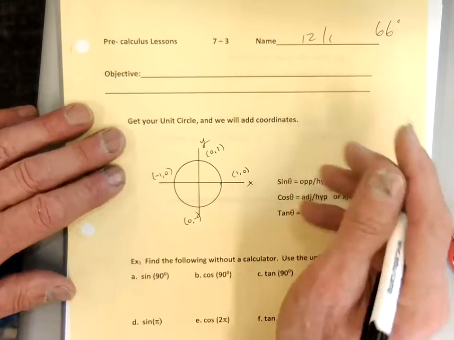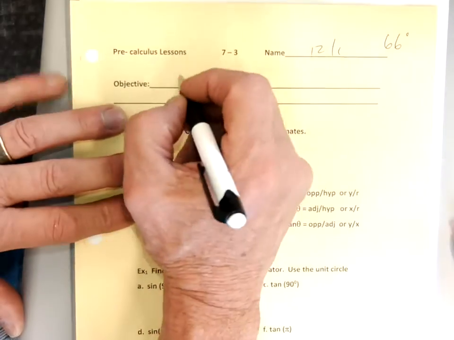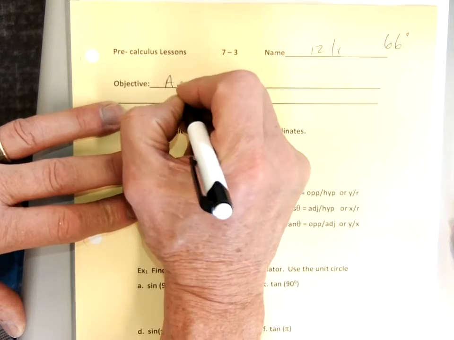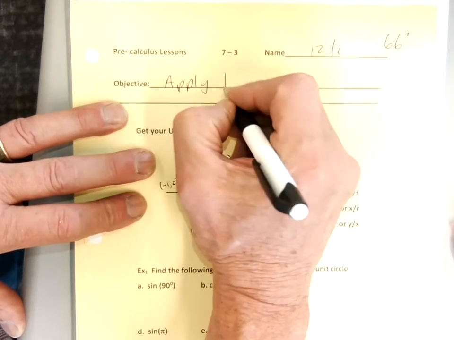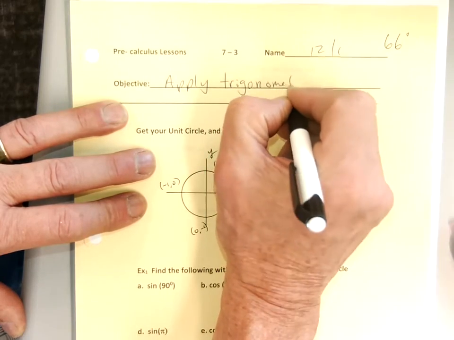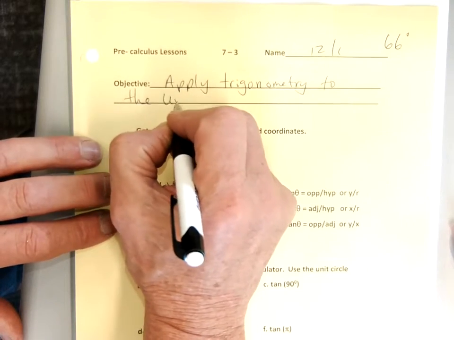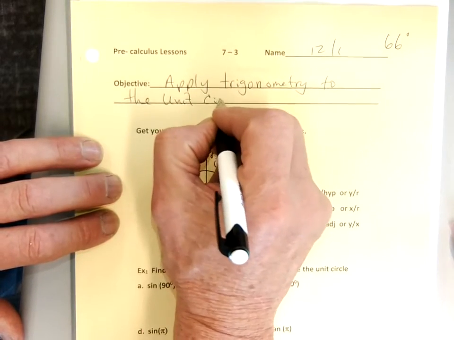Incredible, huh? Insane, huh? Okay, our objective today is, what we want to do today is we want to apply trigonometry to the unit circle, okay?